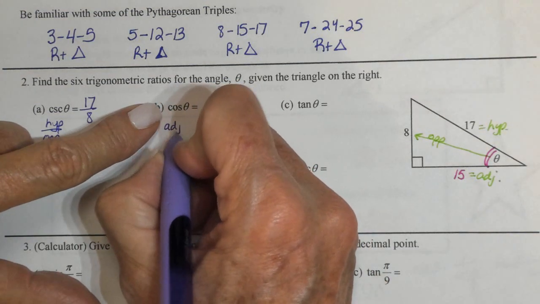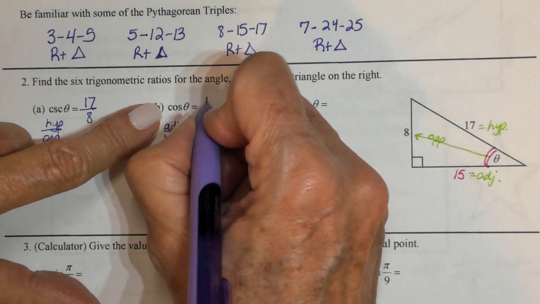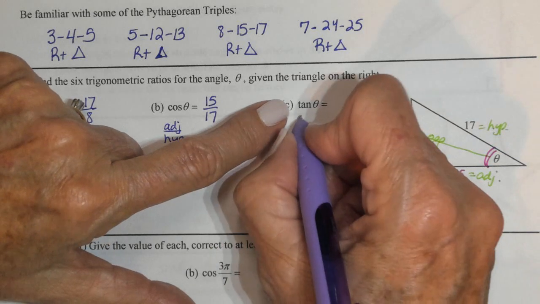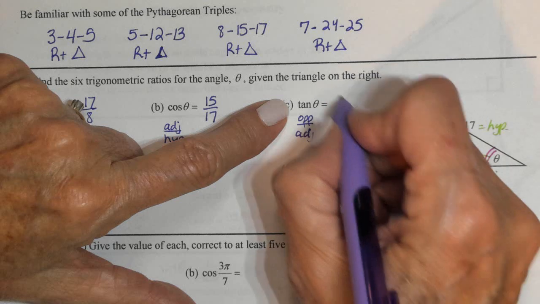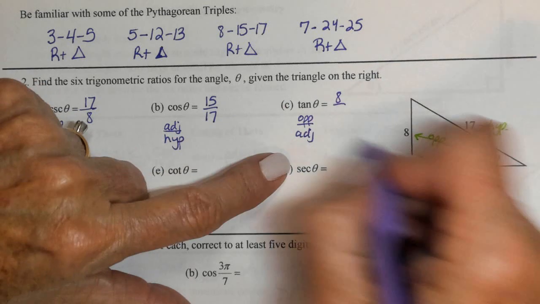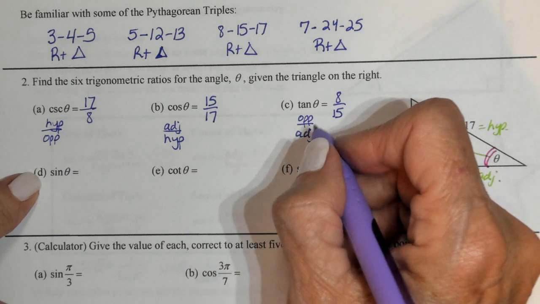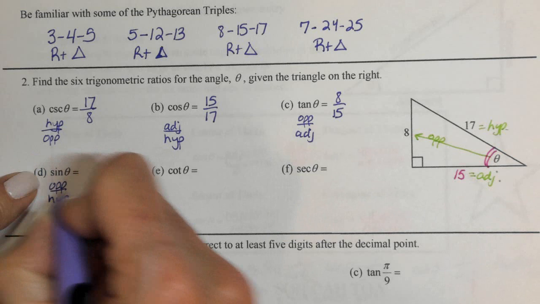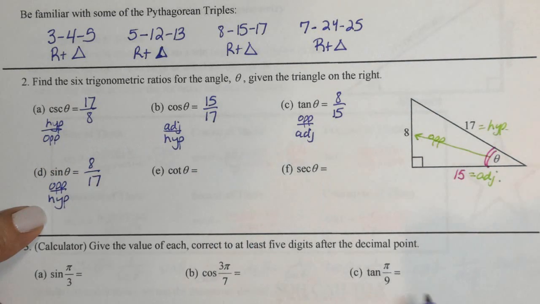That is adjacent over hypotenuse. So 15 over 17. Tangent. Opposite over adjacent. Opposite is 8. Adjacent is 15. Sine. Sine is opposite over hypotenuse. Opposite is 8. Hypotenuse is 17.